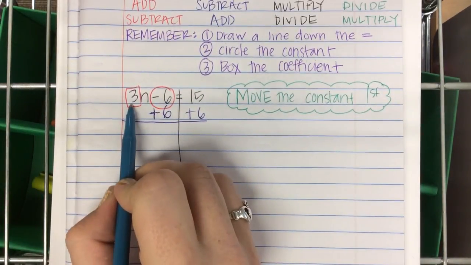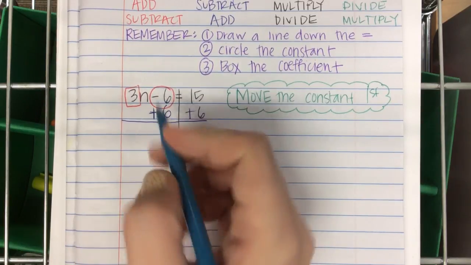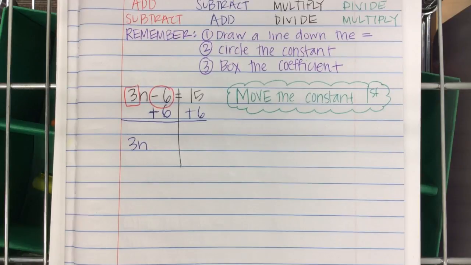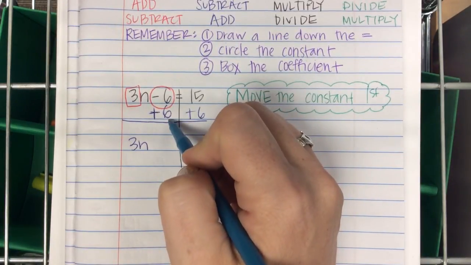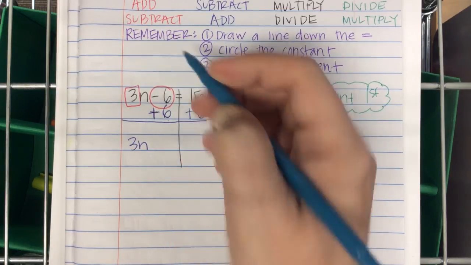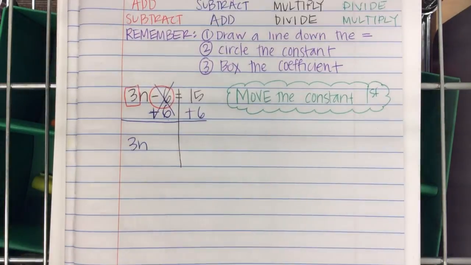Did anything happen to my 3n? Bring it down, 3n. What happened to my 6's? They cancel out. Why? Because they're opposite. Yeah, it's 0. They disappear.